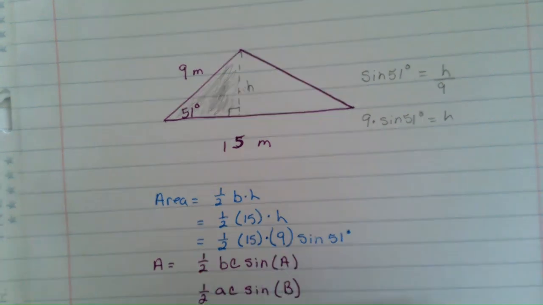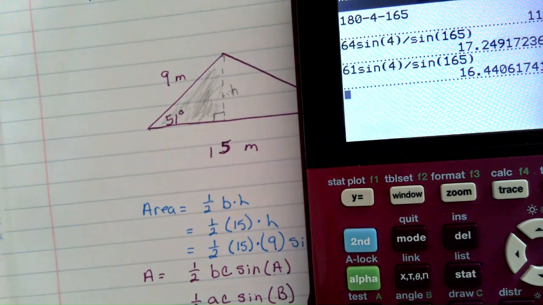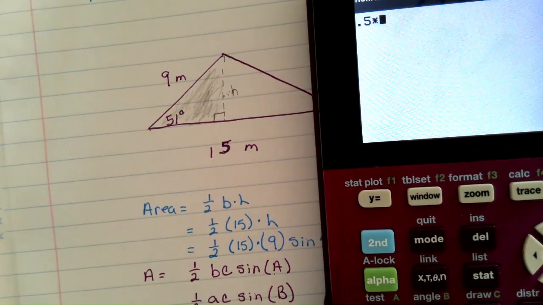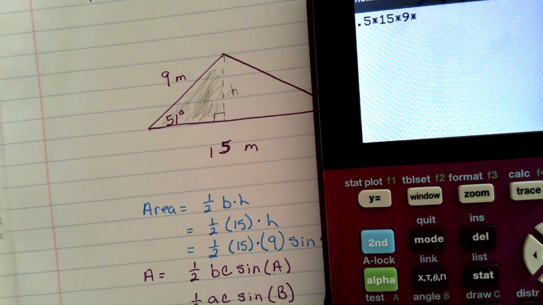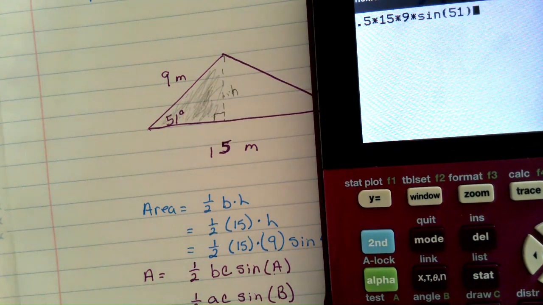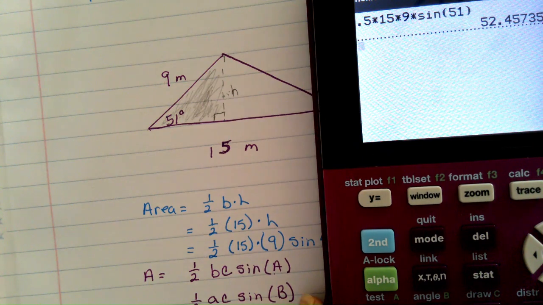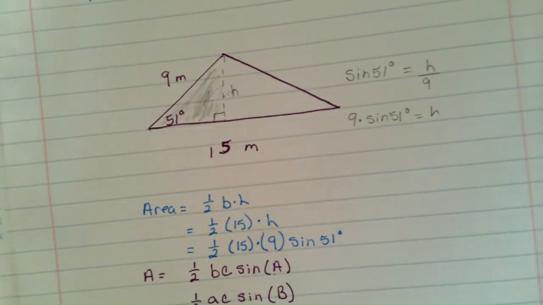So in our case, the area of this is 1/2, I just put 0.5, multiplied by 15, multiplied by 9, multiplied by the sine of 51. And we have an area of 52.45, or 52.5.